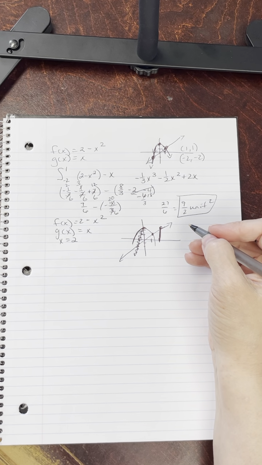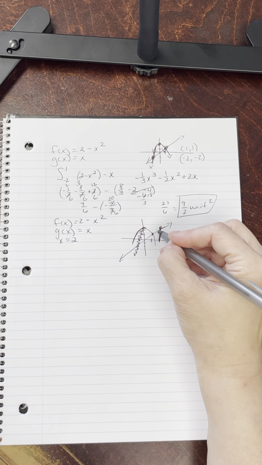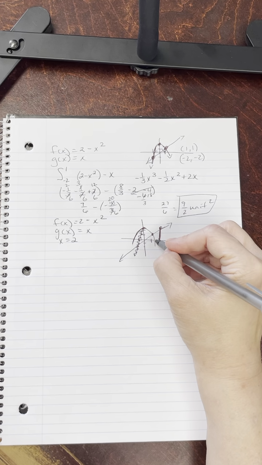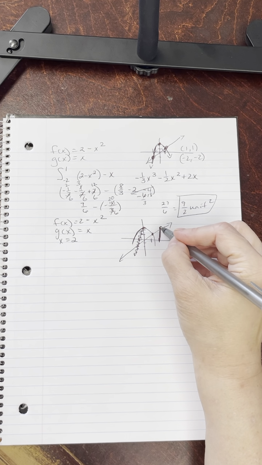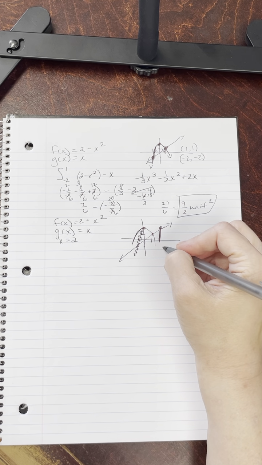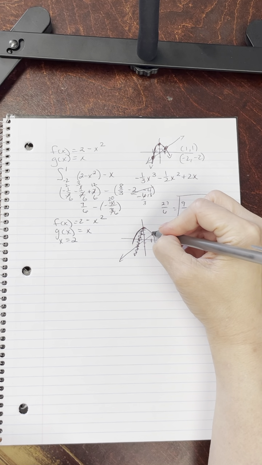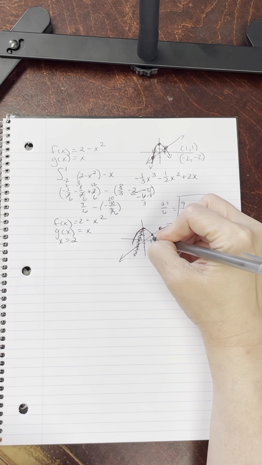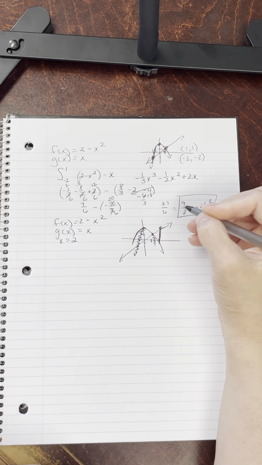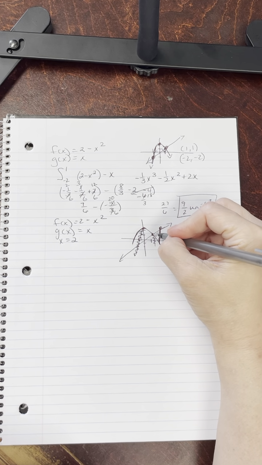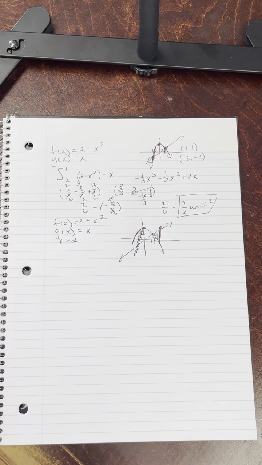So they're saying we want, oh, I do need to fix that side, underneath the line, stopping at this one, but outside of the parabola, which should hit here. Yeah, I just drew the parabola really badly. So it's this section in here that we're dealing with.